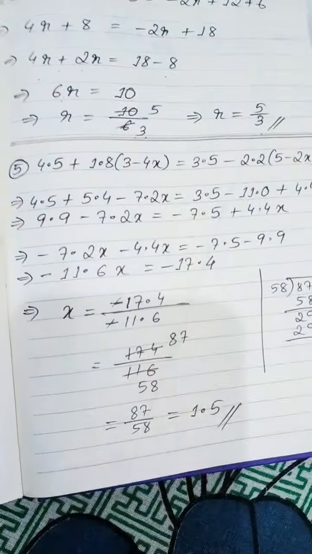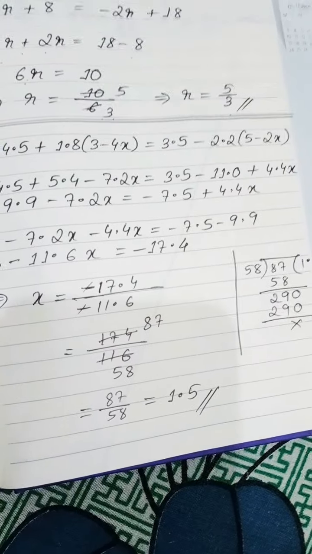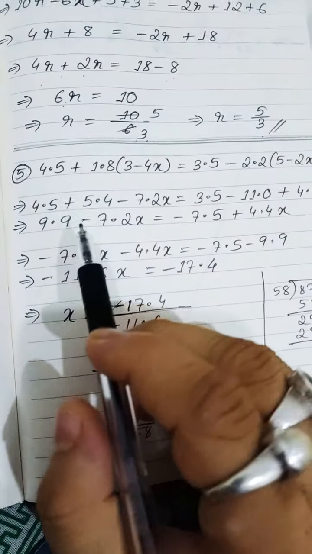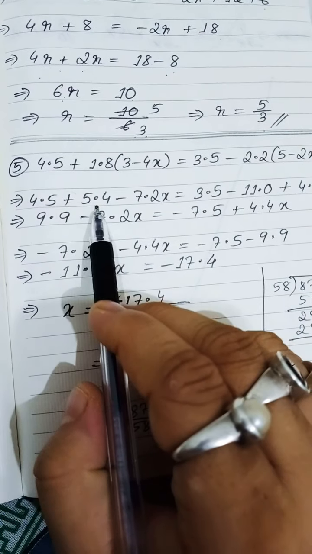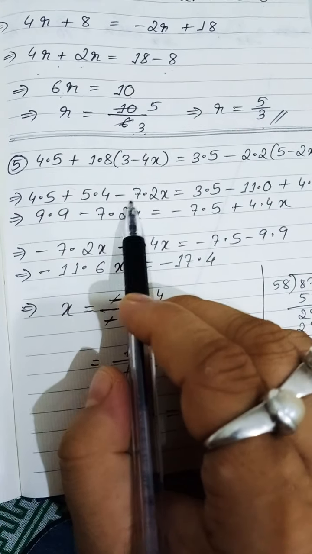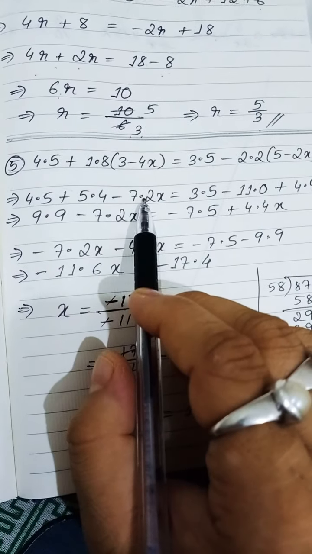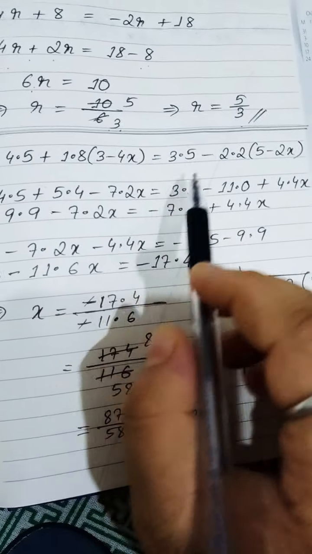4.5 plus 1.8 into 3 minus 4x, 3.5 minus 2.2 into 5 minus 2x. So we'll use the distributive property here also. It will stay as it is. 3 into 1.8 gives you 5.4 plus minus minus. 4 into 1.8 will give you 7.2, and there is an x, so 7.2x.